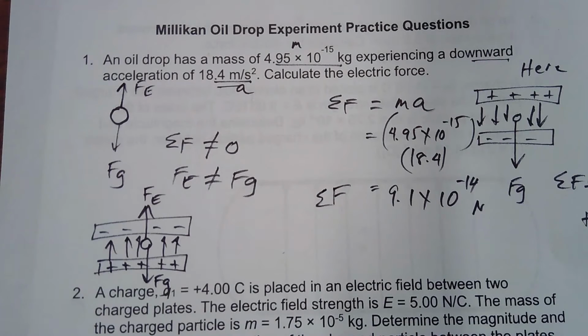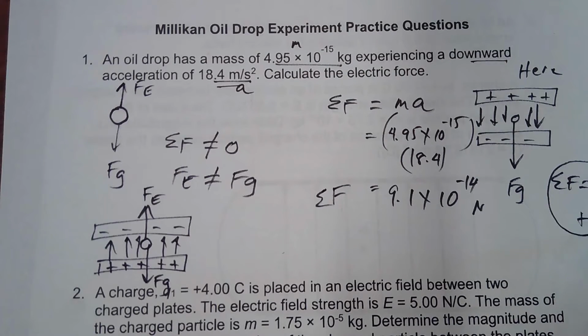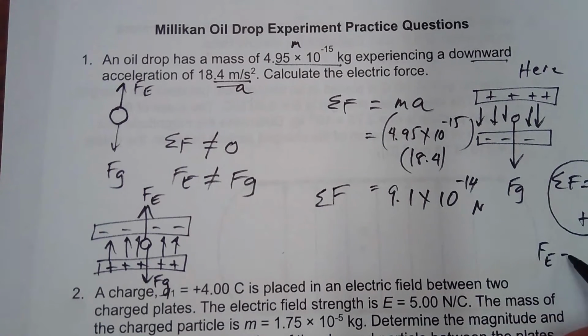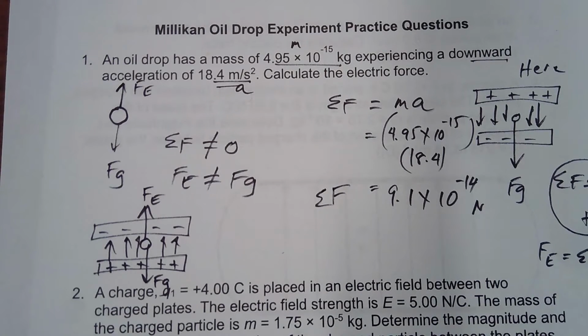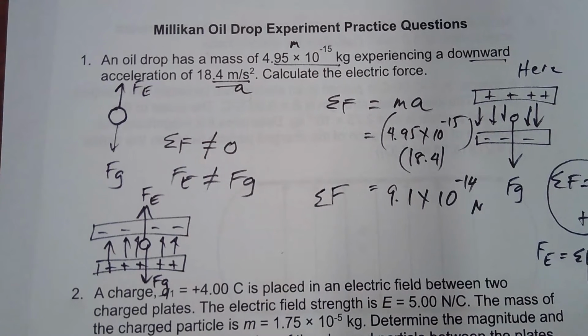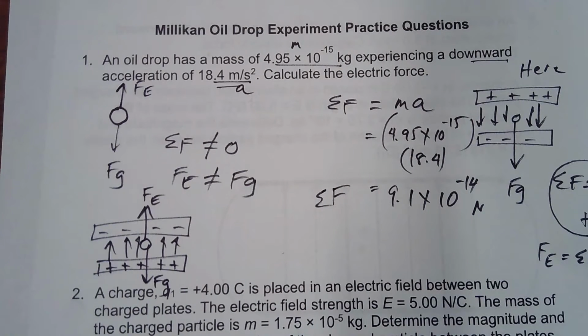Oh, it says calculate the electric force. How do we calculate the electric force now? F net minus Fg. Okay, so we go to this equation because this is what's happening. The electric force will be F net minus Fg, right? We just calculated the net force there.